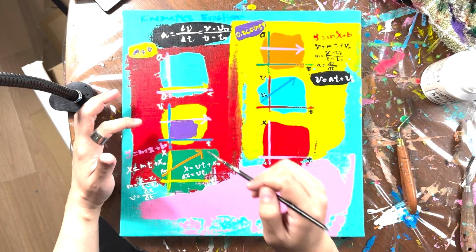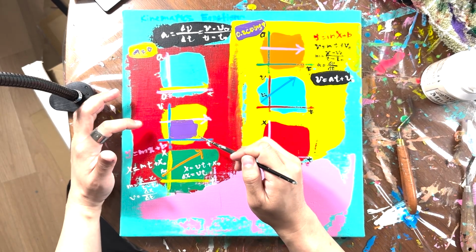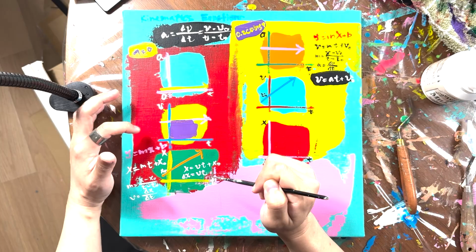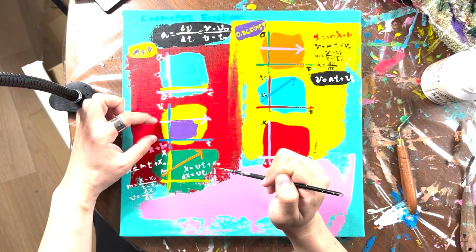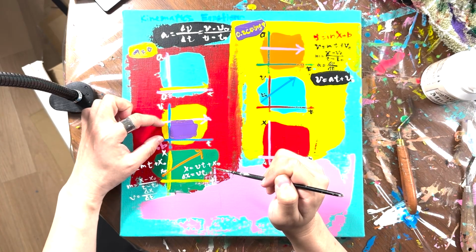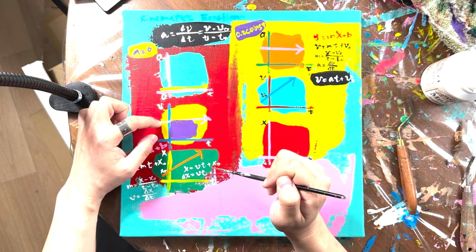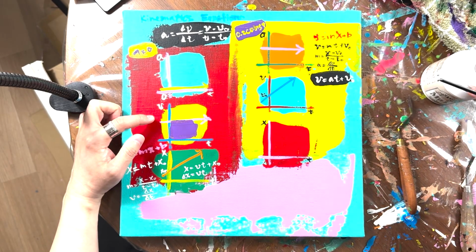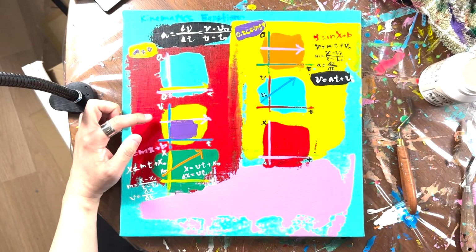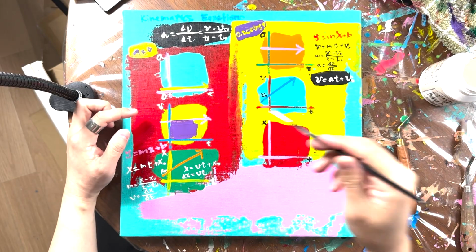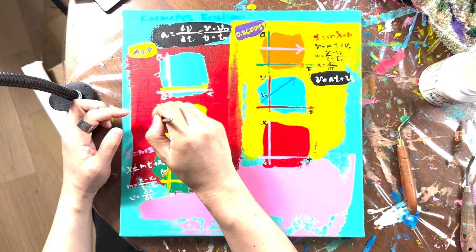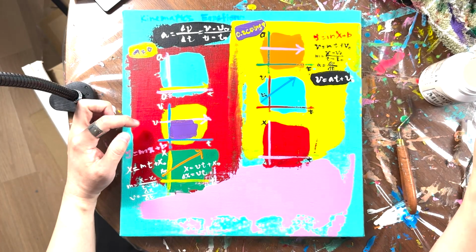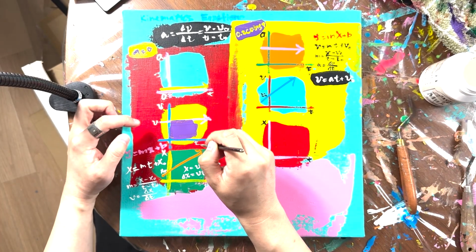Do you agree this indicates the distance? Because this length is v, and this is t.